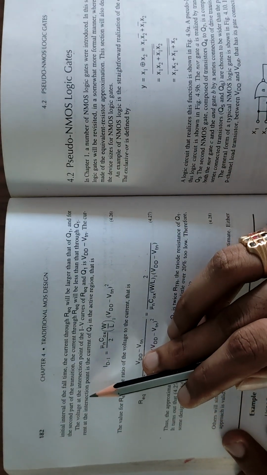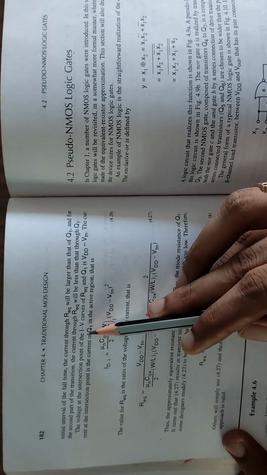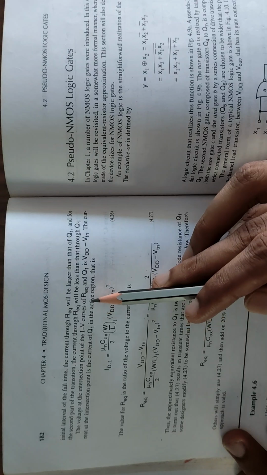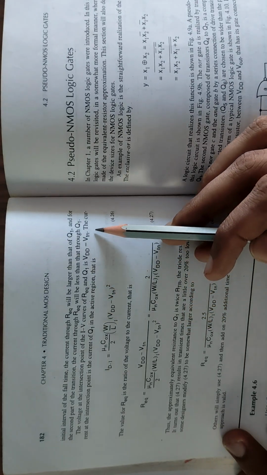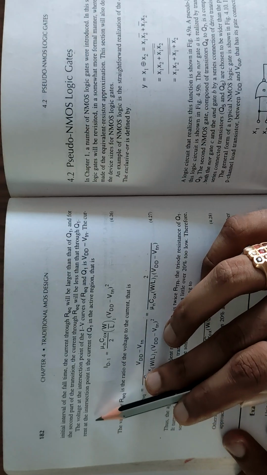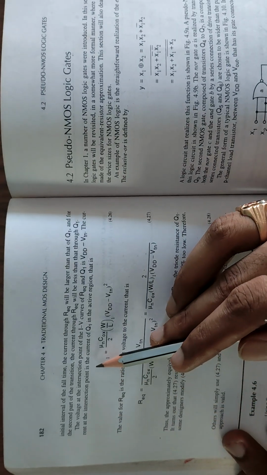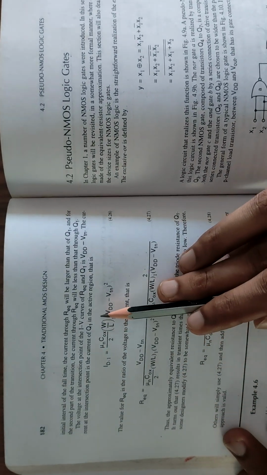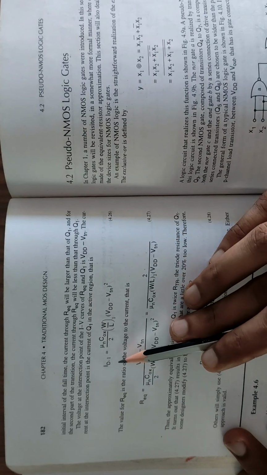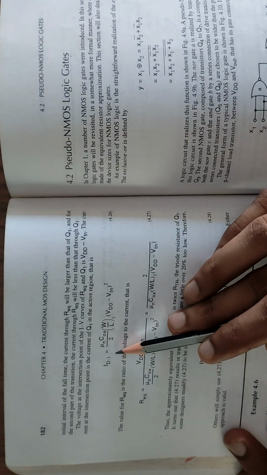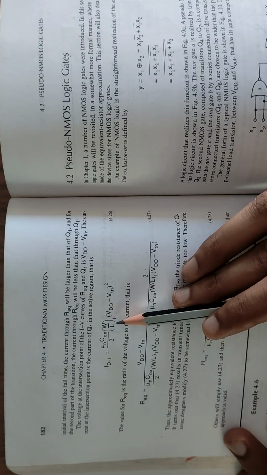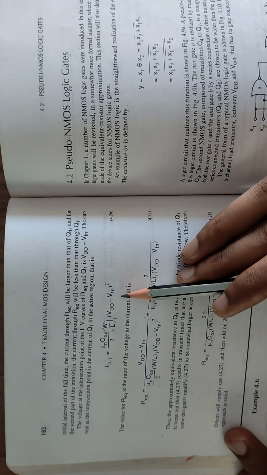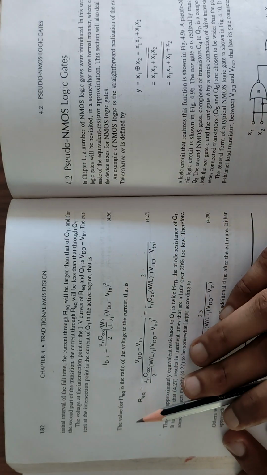The voltage at the intersection point of the IV curves of R equivalent and Q1 is VDD − VTN, and the current at the intersection point is the current of Q1 in the active region, that is ID1 equal to (μn Cox / 2)(W/L)1 (VDD − VTN)².